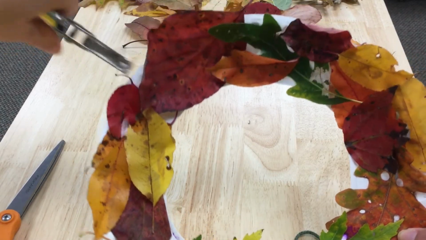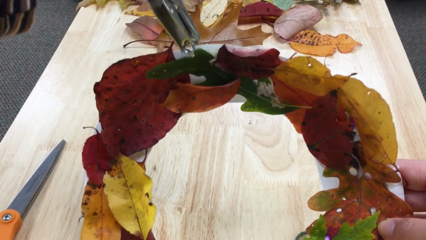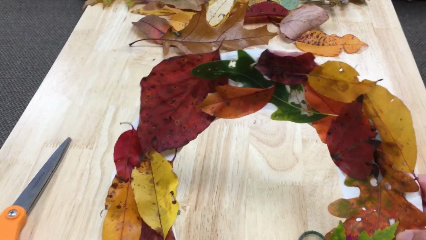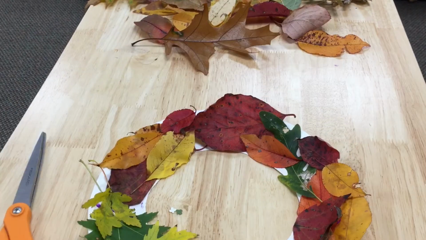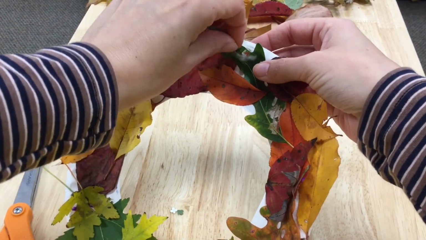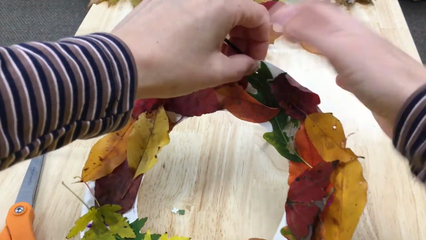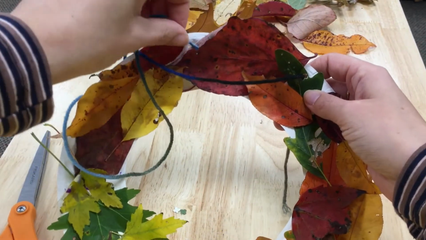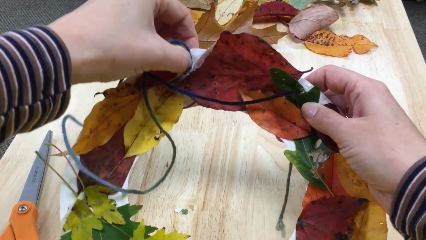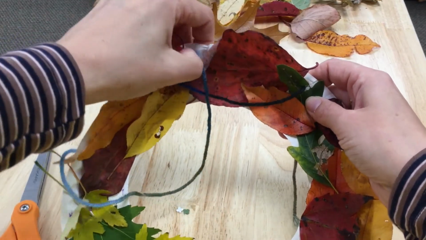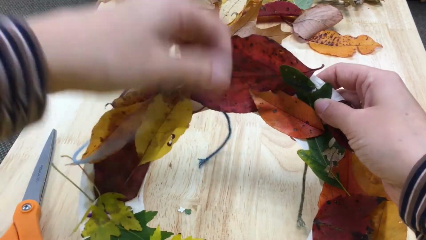I have all my leaves where I want them on my wreath, so I'm going to take a hole punch and punch 2 holes in the top of my wreath. Thread your yarn through the 2 holes and tie them together into a knot. You'll have a nice wreath to hang on your door or your wall as a decoration for autumn.